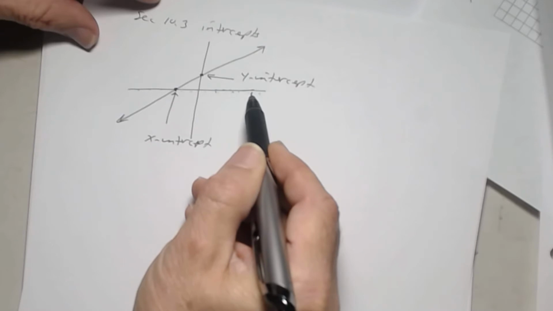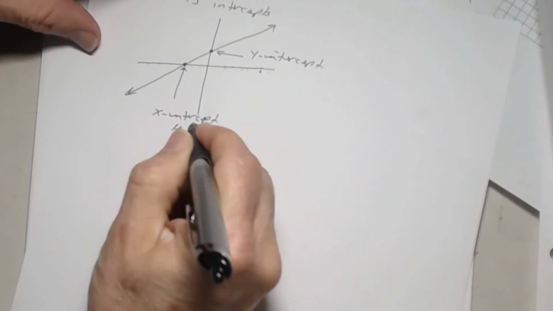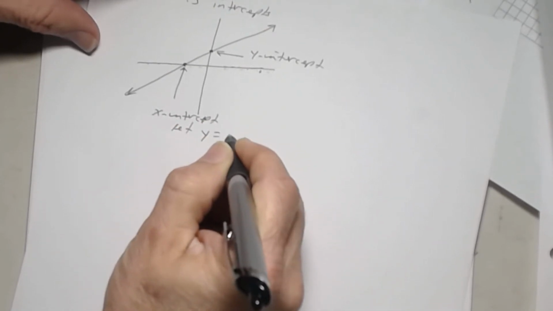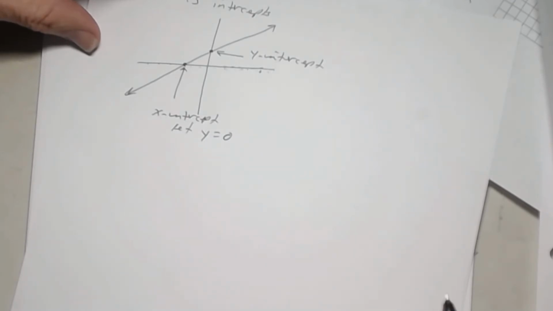You agree? Okay. So what you learned last semester was that to find the x-intercept, you let y equal what? 0. That's what you did. So when we do these problems, you're going to see us, when we talk about finding the x-intercept, we're going to say where we see the variable y, we're going to plug in what?